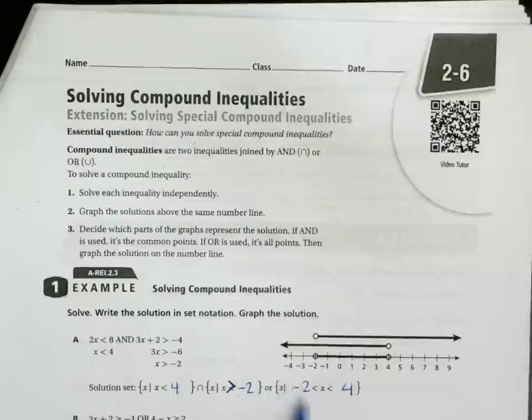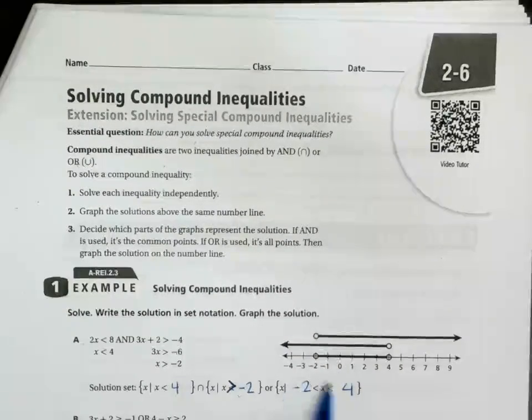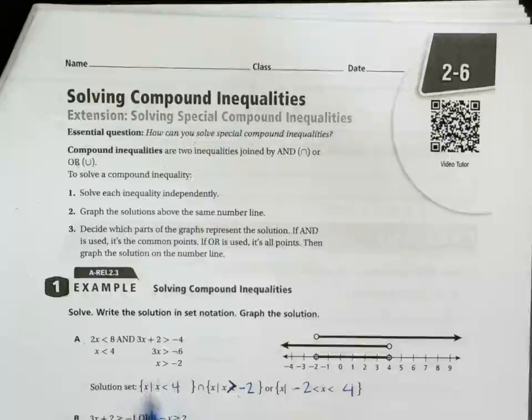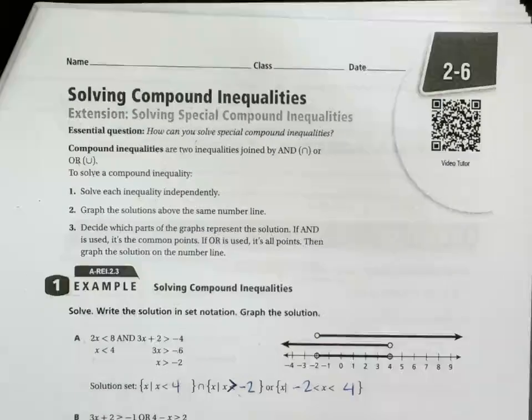So when you had the -2 and the x, the alligator was eating the x. It's still eating the x. When you had the x and the 4, the alligator was eating the 4, it's still eating the 4. Make sense?